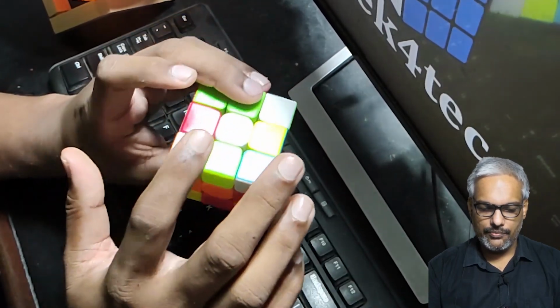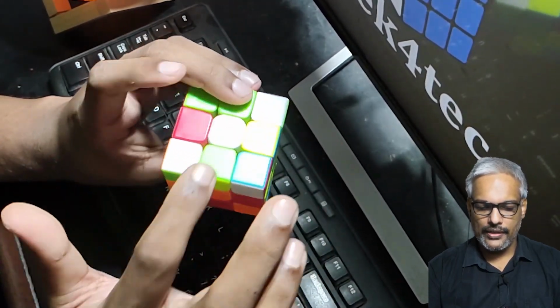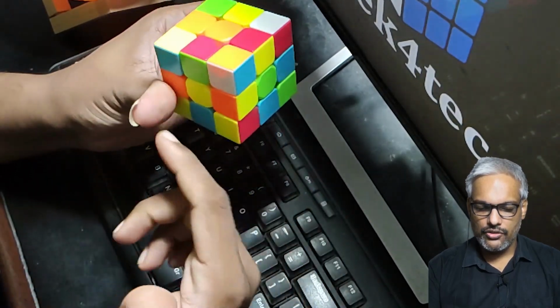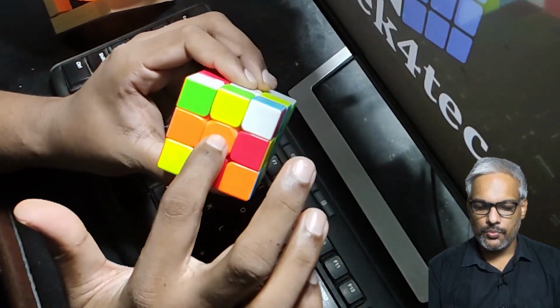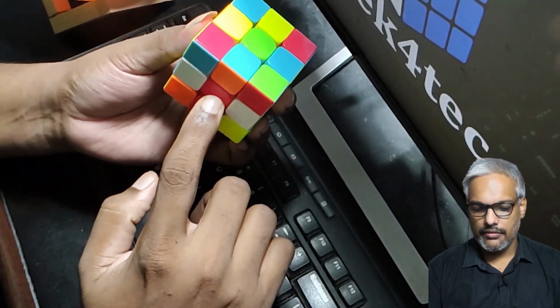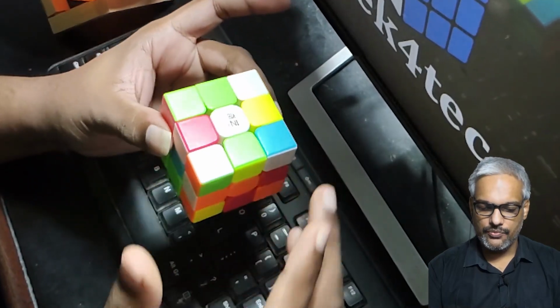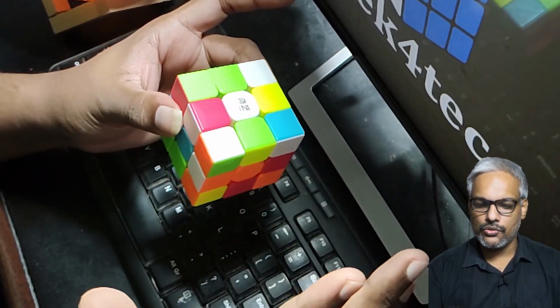This side is white, because the centermost portion is white. On the opposite direction of white, you still have yellow. On the opposite direction of your orange, it is still red. On the opposite side of your green, it is still blue. So this will not change, even if you shuffle it multiple times.